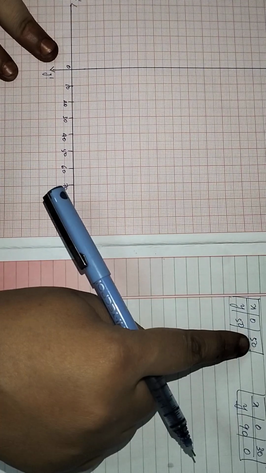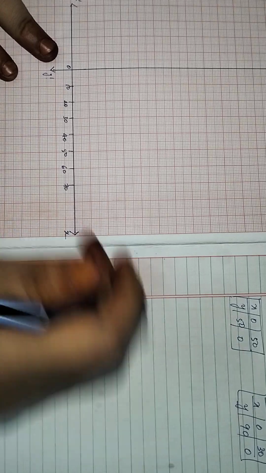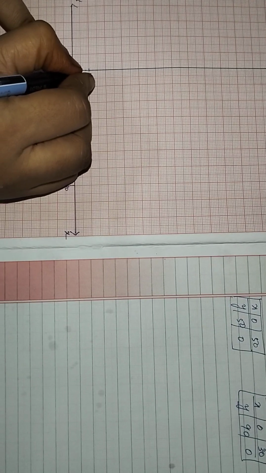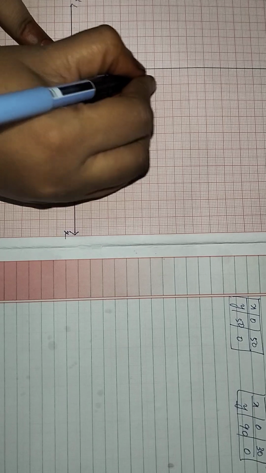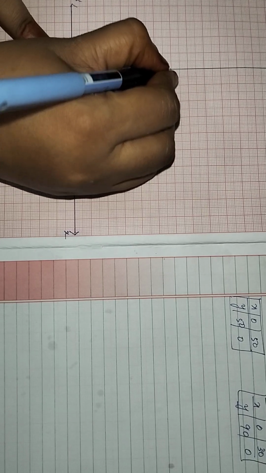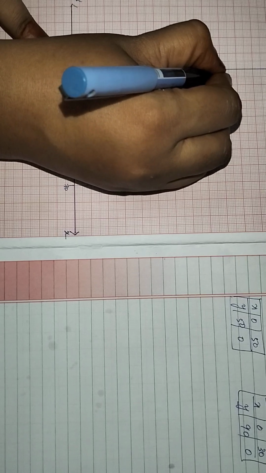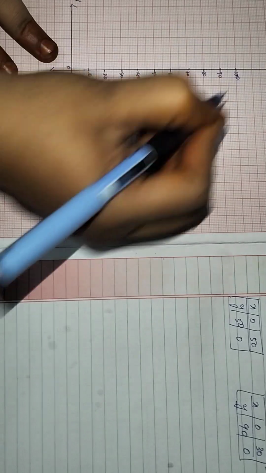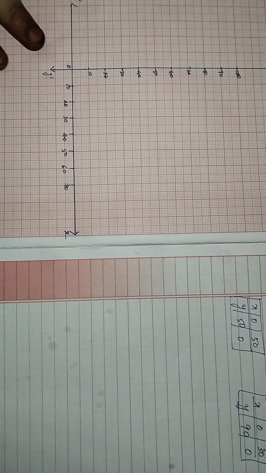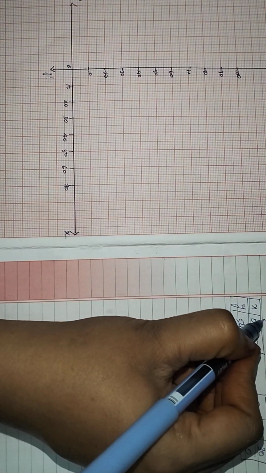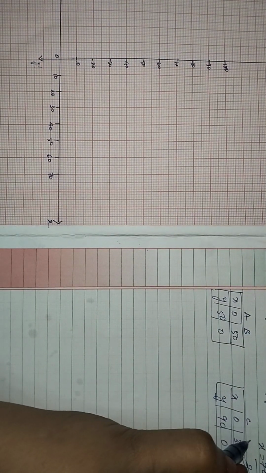Since x is maximum up to 50, this is more than enough. And y is maximum up to 90, so vertically 10, 20, up to 100. Enough, because we don't have more data than that. We'll take these points as A and B and these points as C and D.